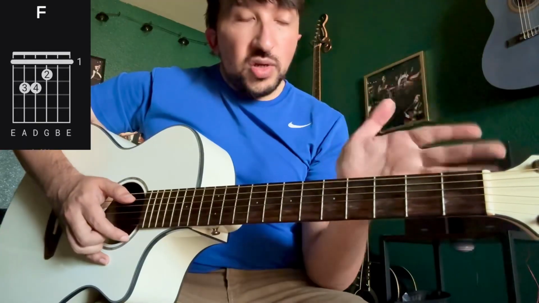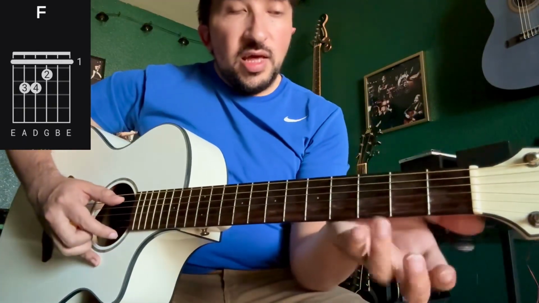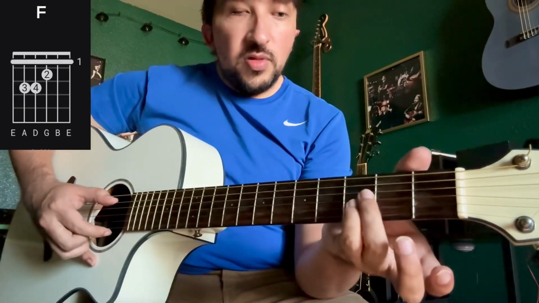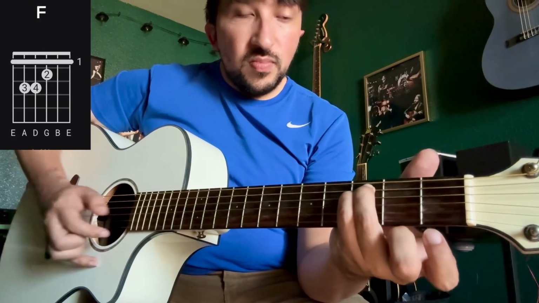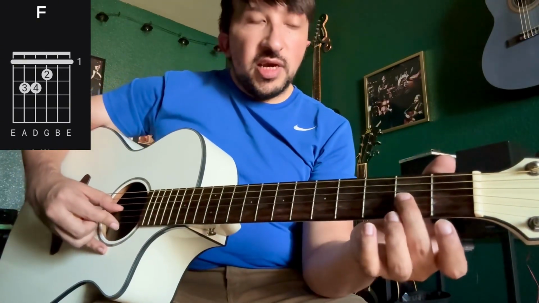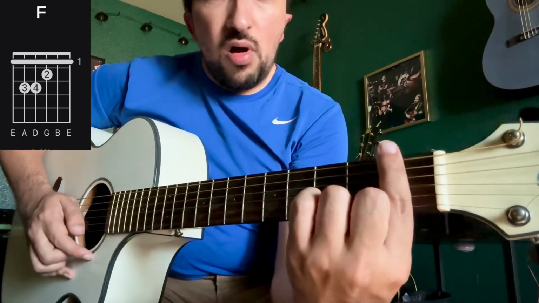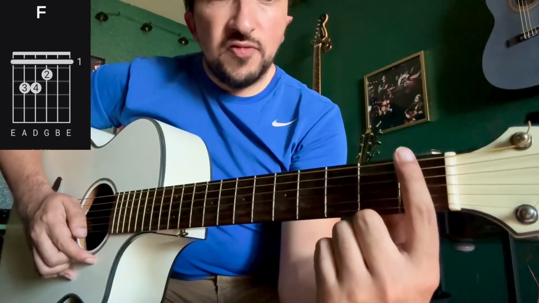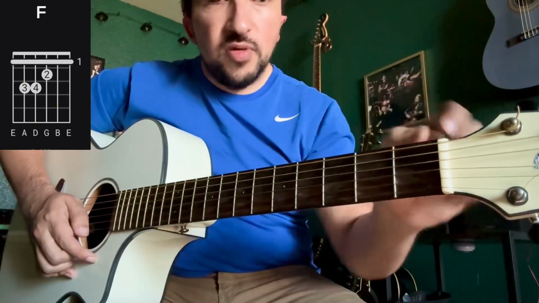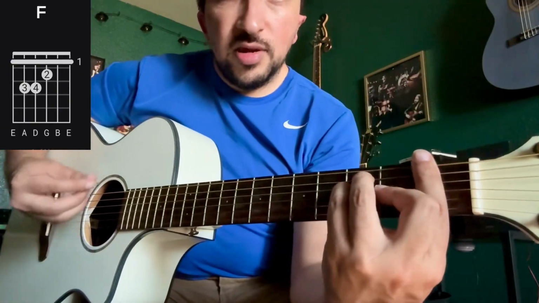To play the actual F chord, the way it's supposed to be played, you take your ring and pinky finger and put them on the 3rd frets of the A and the D. Take your middle finger and put it on the 2nd fret of the G. And take your index finger and bar all 6 strings on the 1st fret. So all 6 strings are pressed down by this one finger. Then it would sound like this.